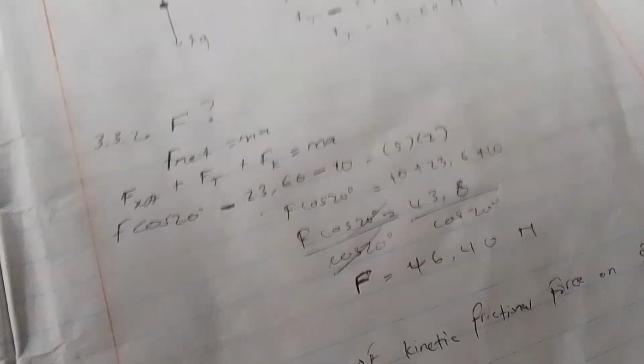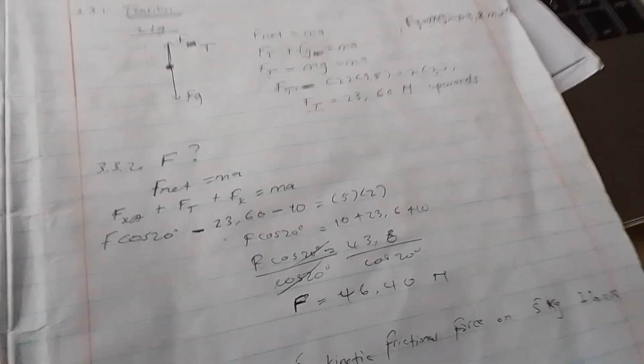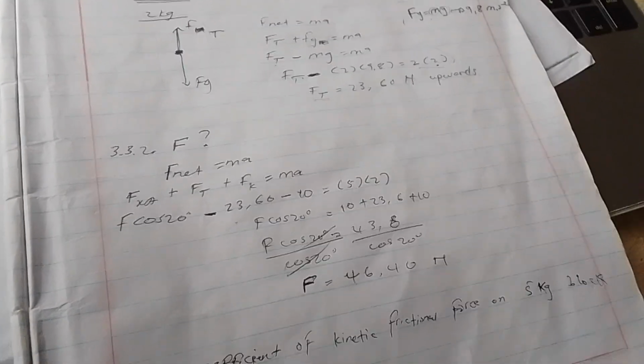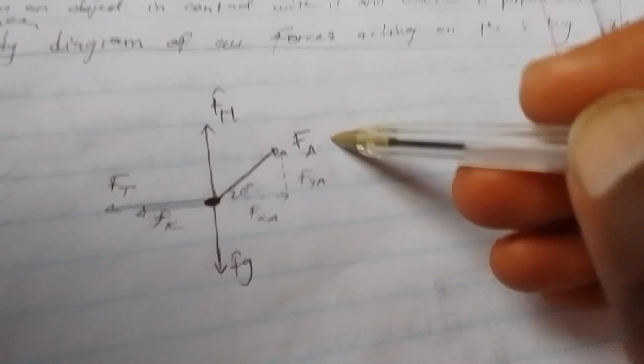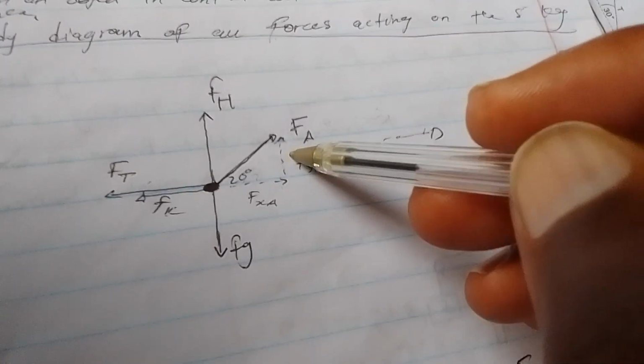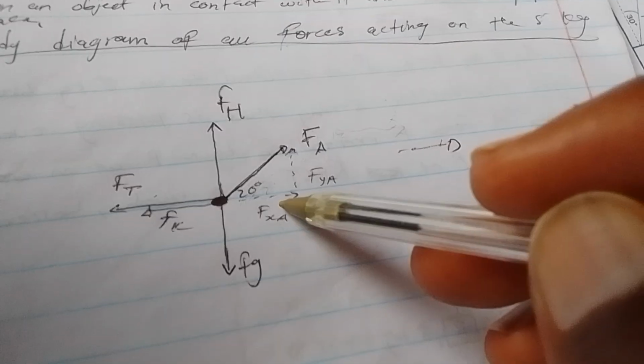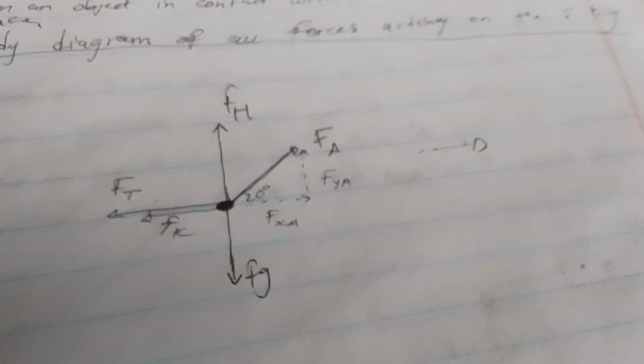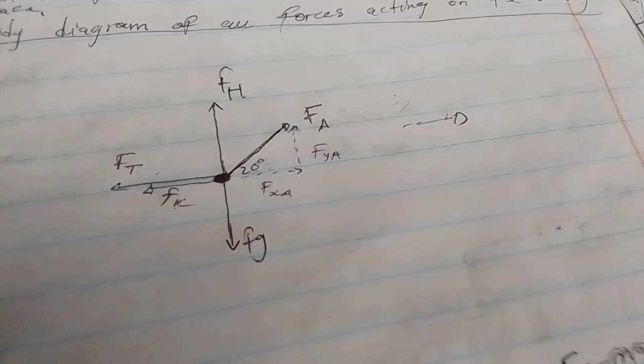let's go to our second question. They're saying calculate F, the force applied, on our 5 kg block. Remember that we don't know our force applied, and we already drew the components. Don't forget the components that you drew on your rough sketches. Don't forget.